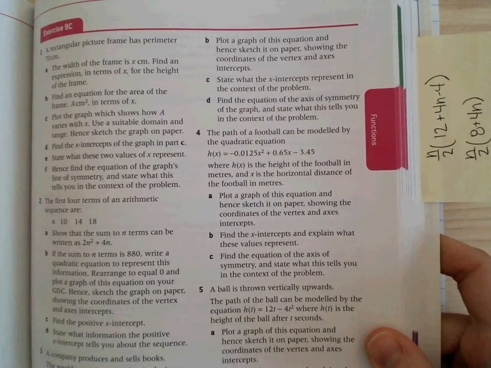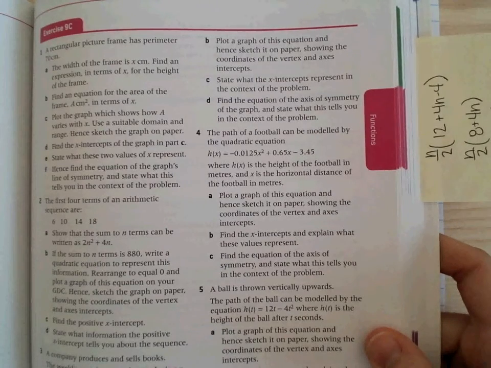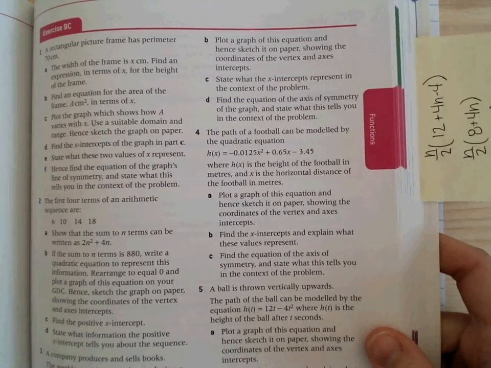We need to state what the x-intercepts mean in the context of this problem, and also find the equation of the axis of symmetry and state what that tells us in the context of the problem.